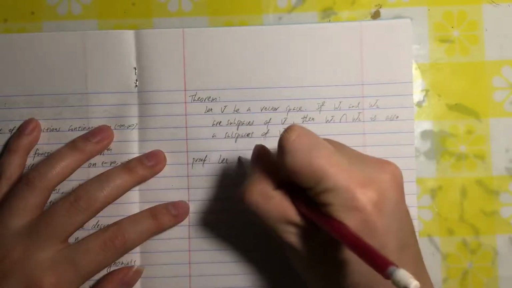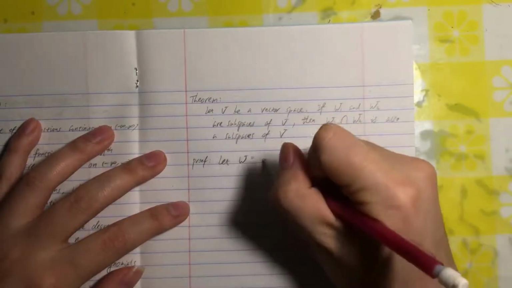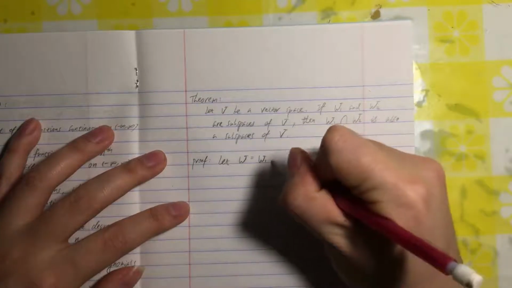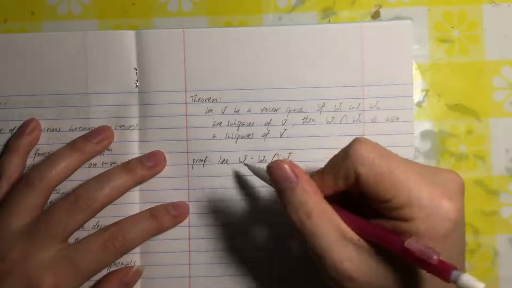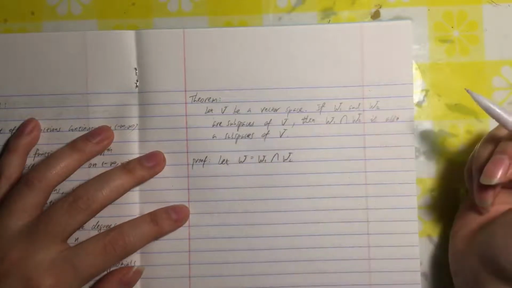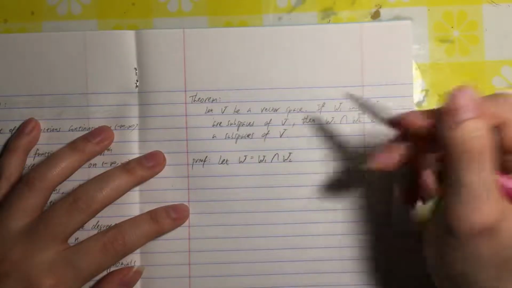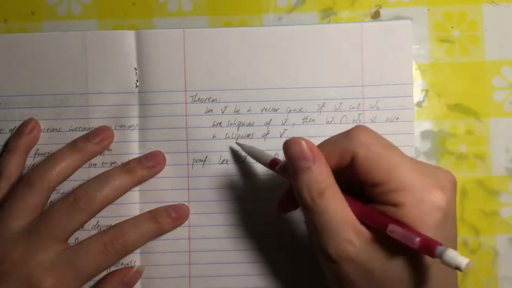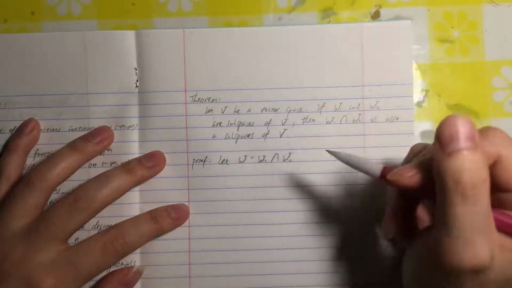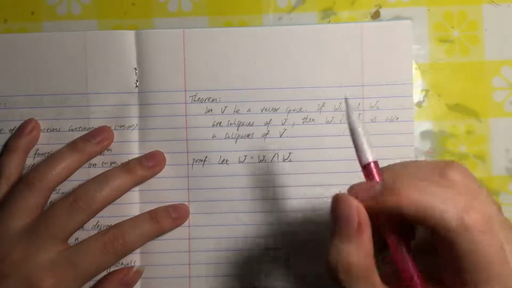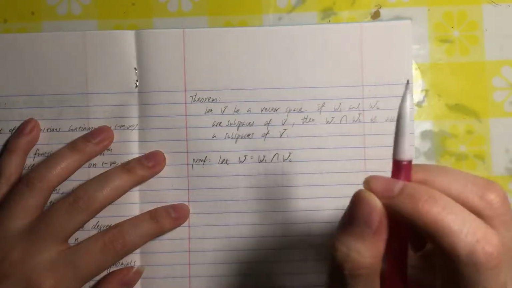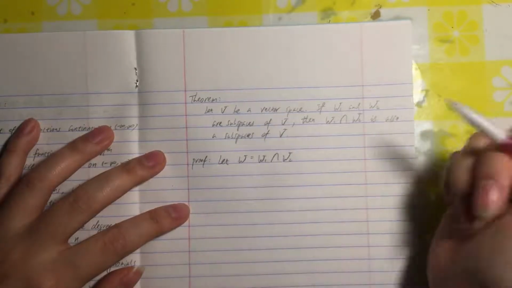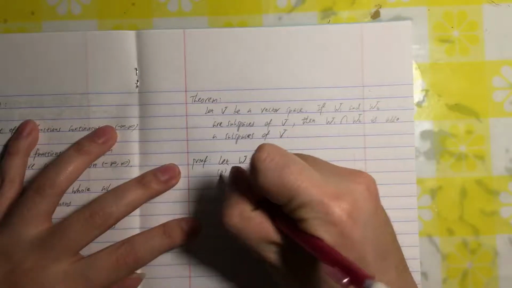First of all, let W be the intersection W1 intersection W2. We try to show that W is a subspace of V. According to the previous theorem, in order to show W is a subspace of V, we need to show that W is non-empty, W is closed under vector addition, and W is closed under scalar multiplication. So first of all, let's show that W is non-empty.